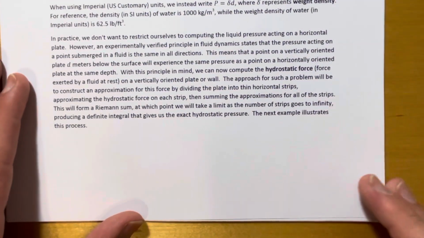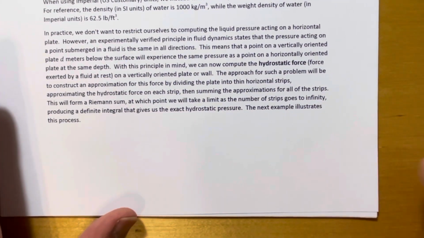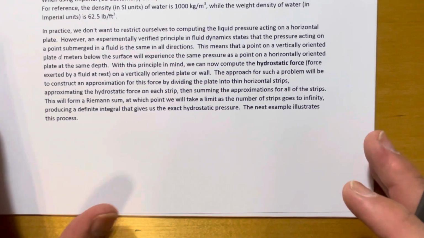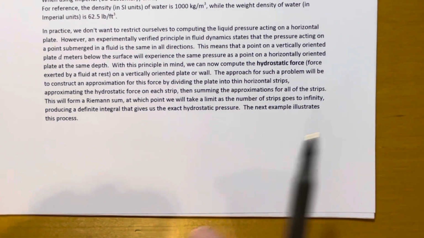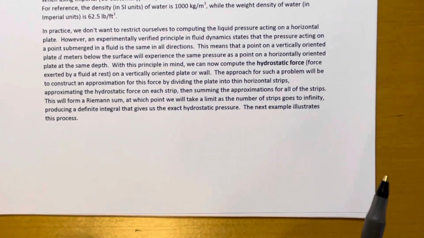Okay, so let's work with that. The idea here is we're going to take a vertically oriented plate and slice it up into small rectangular horizontal strips. Those rectangles are really approximating rectangles, because the shape itself may not be a stack of rectangles.